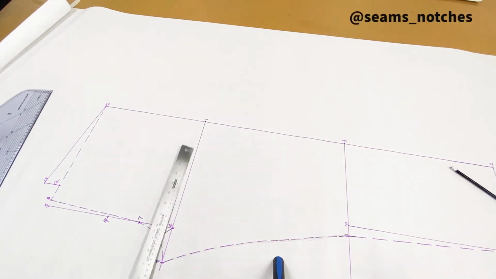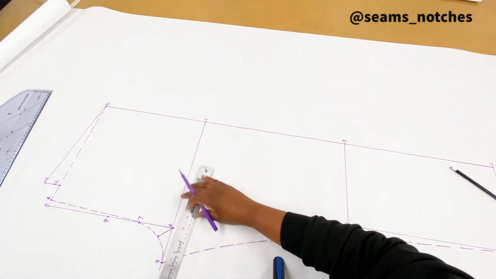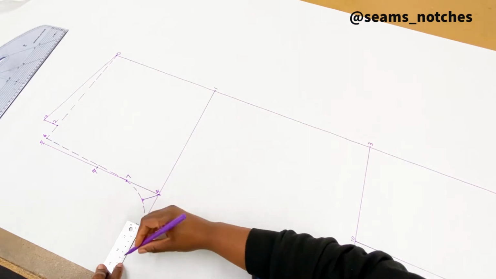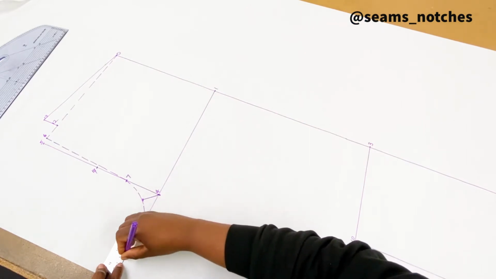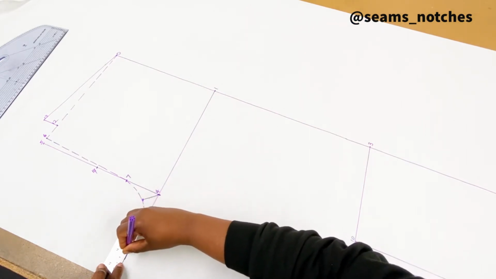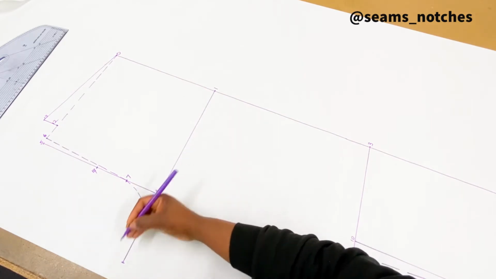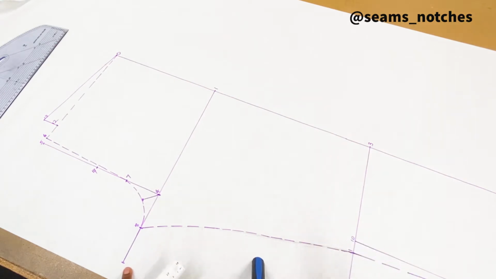We're going to place our ruler from point 8. We're going to measure 6.5, drawing a straight line. And that new point is going to be point 15.